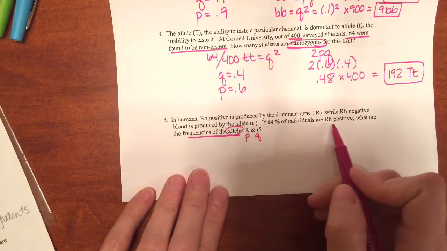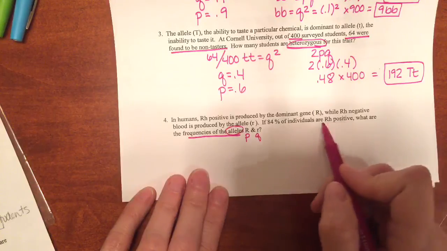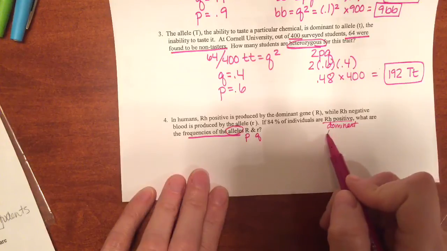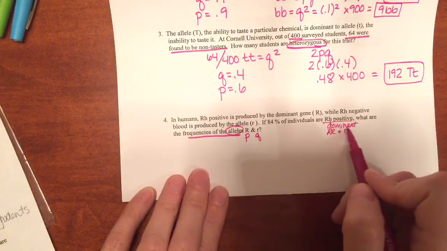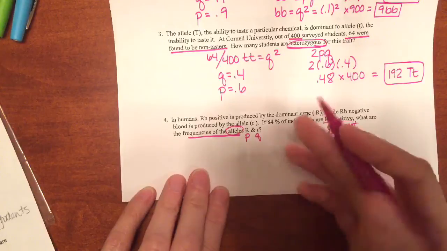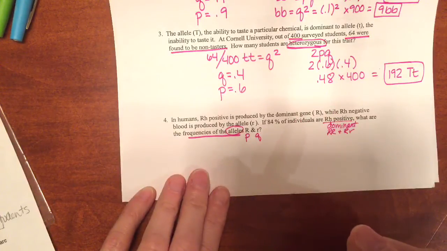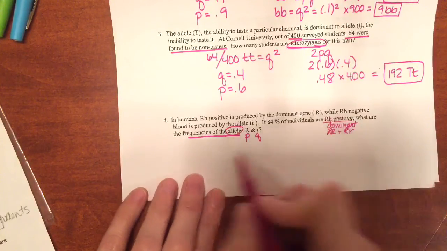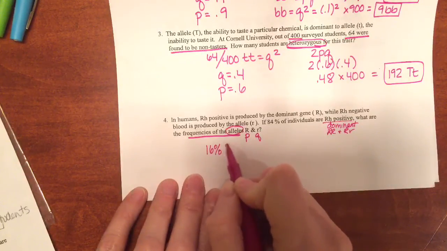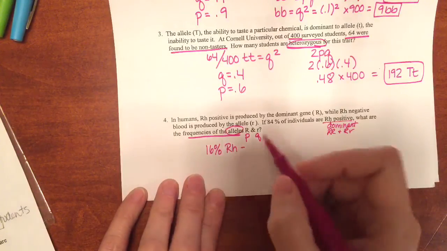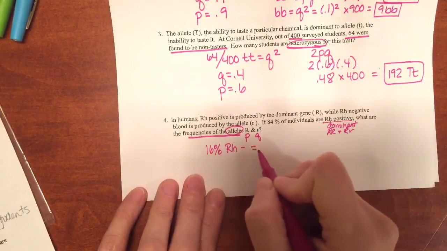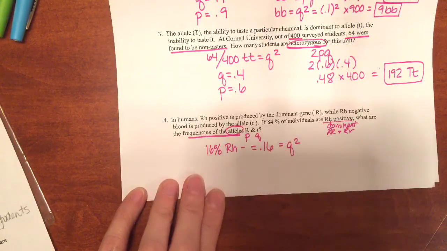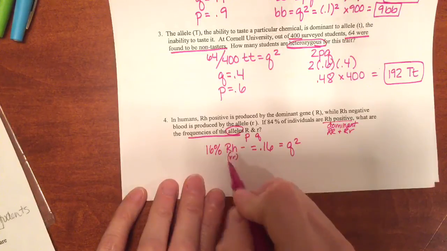So that's p and q. So 84% are positive. Positive is dominant, right? And so we can't use that information because dominant is going to be big R, big R, and big R, little r. So what we can do is then figure out the recessive individuals from that. And so if 84% are positive, what does that tell you about how many are negative? 16% are Rh negative. So 16% is the same as 0.16, which is q squared. Those are the individuals that are little r, the Rh negative.